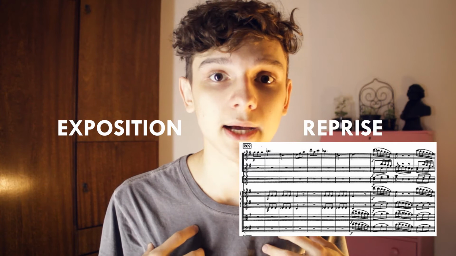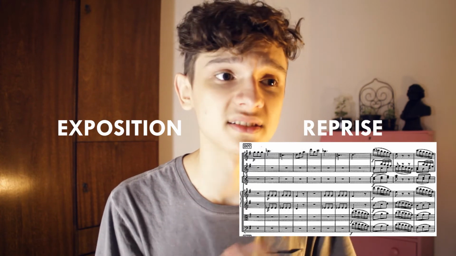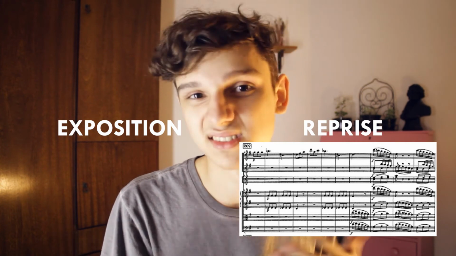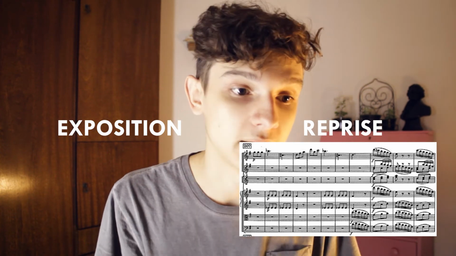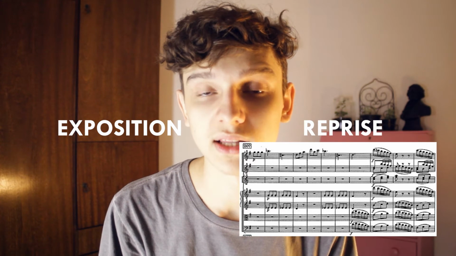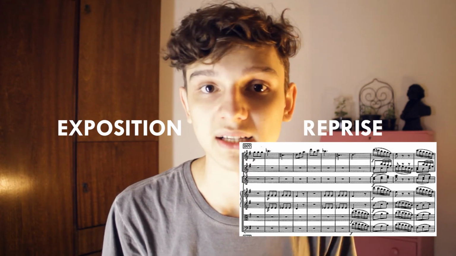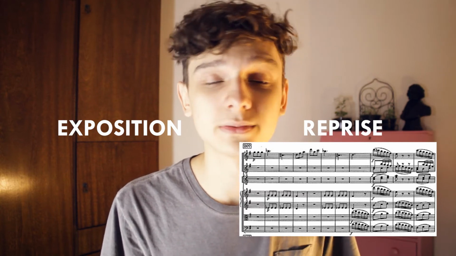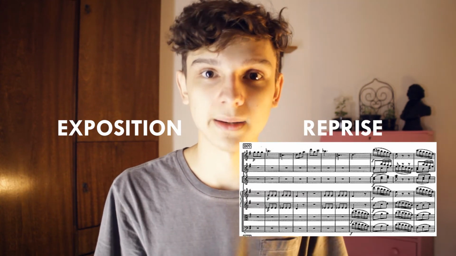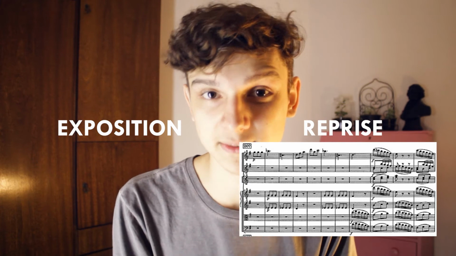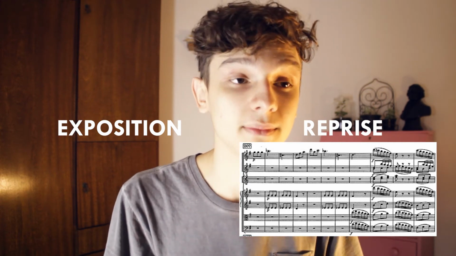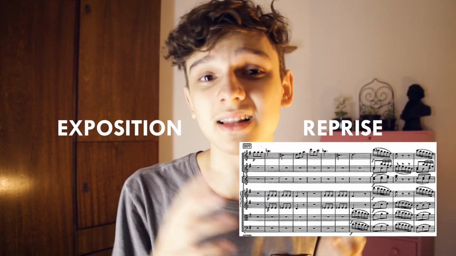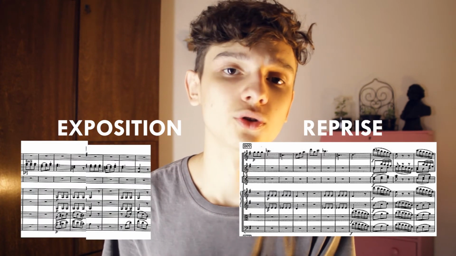In my opinion, this is already the beginning of the reprise, because after all, the second theme is usually more unstable than other themes, so I would argue that this is really the reprise. Plus there isn't much of a difference from the first theme to the second one in the exposition, so Haydn might have wanted to compensate for that in the reprise, to make something a little bit more complex, more complicated, and a little bit more distinct.